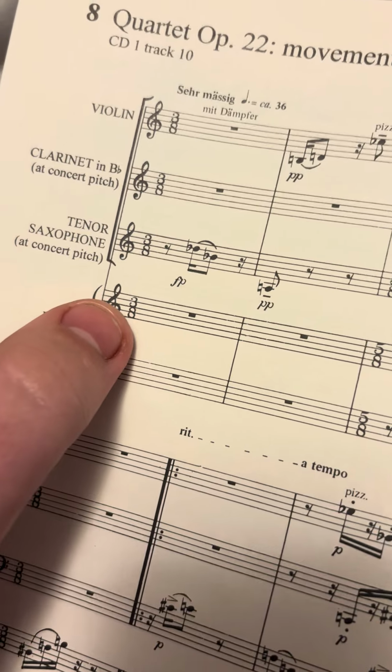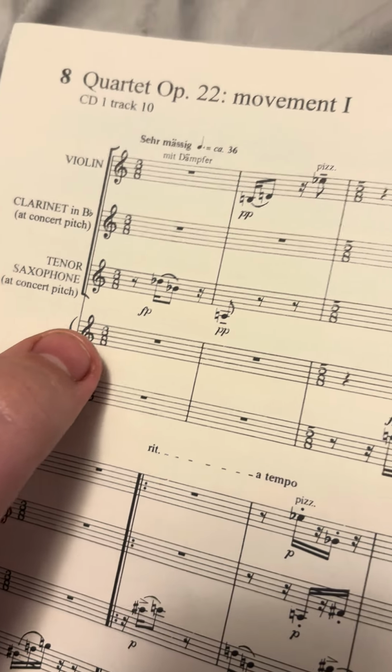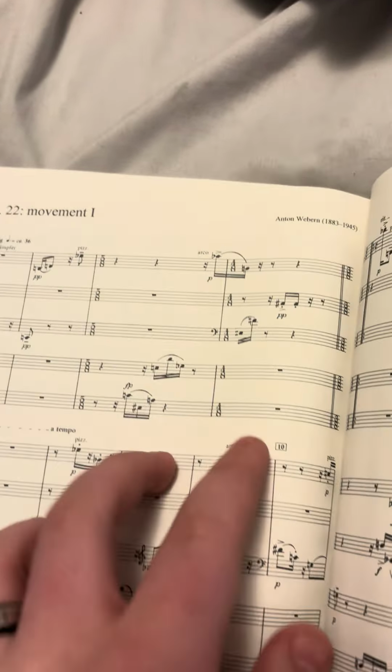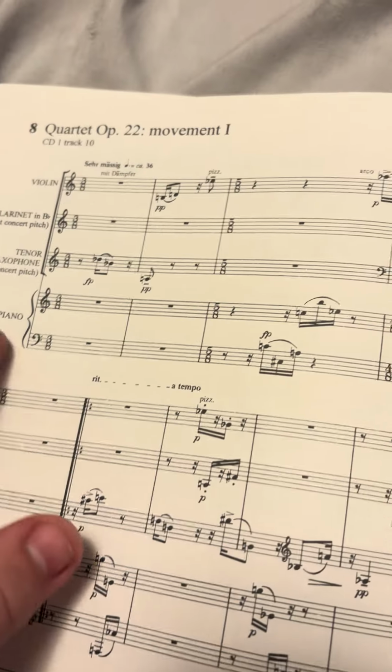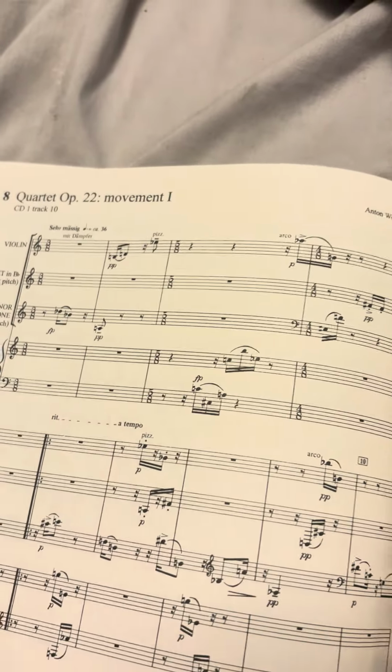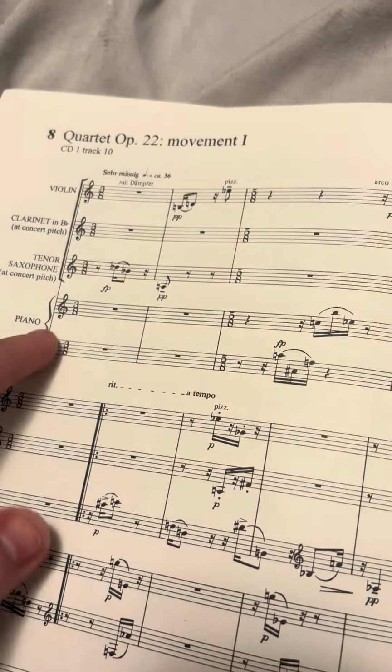Now we have 3/8 here. I've personally never seen 3/8 or 5/8 in an actual piece of music, but then we've also got 4/8 here. As you can see, there are different time signatures throughout the piece, which means the time of the bars changes throughout the piece.